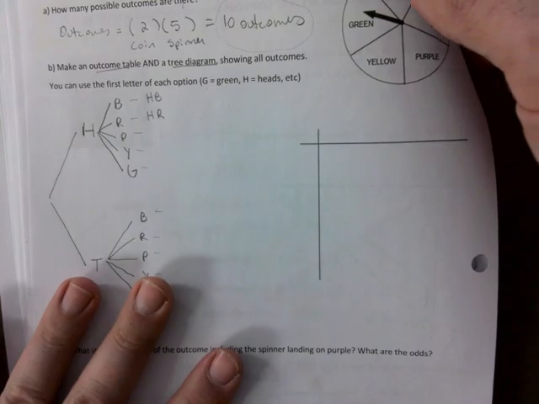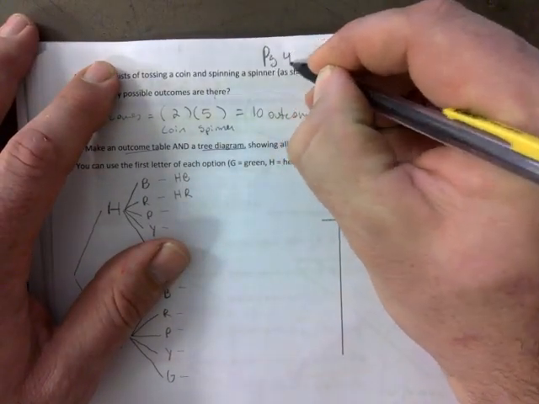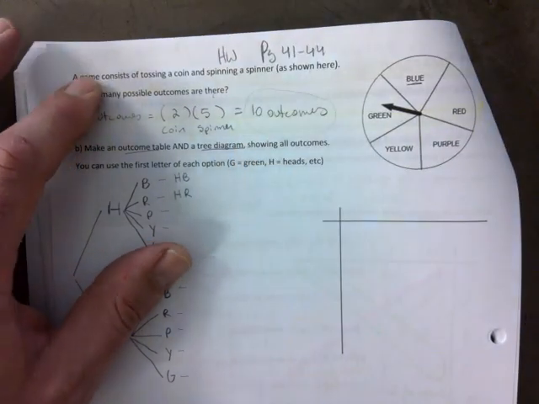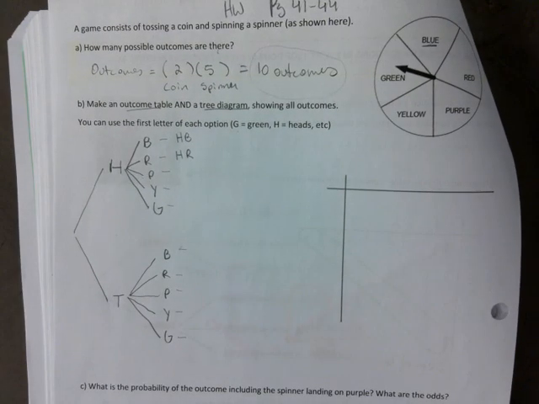So you do 41 all the way to, I would say 43, 44. I'm going to say 41 to 44. So write that down here, page 41 to 44, homework. It's actually schoolwork, but if you don't finish it here, that's homework. And I will post the answer key in a couple of minutes.